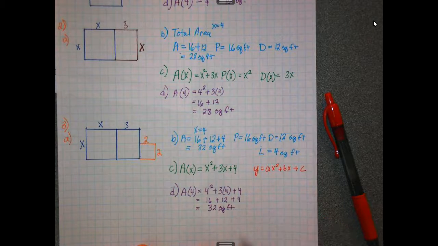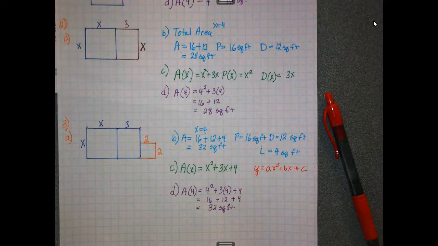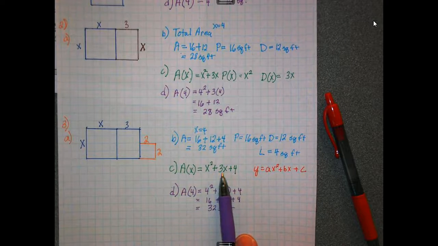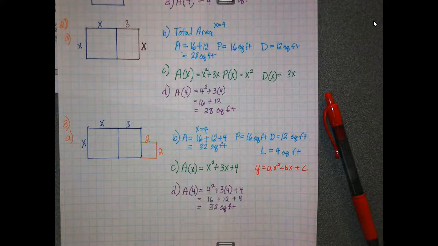Now, you're probably asking yourself, why would I go through all this trouble to model a quadratic function? Anybody have an idea why? So you can do it with any number.